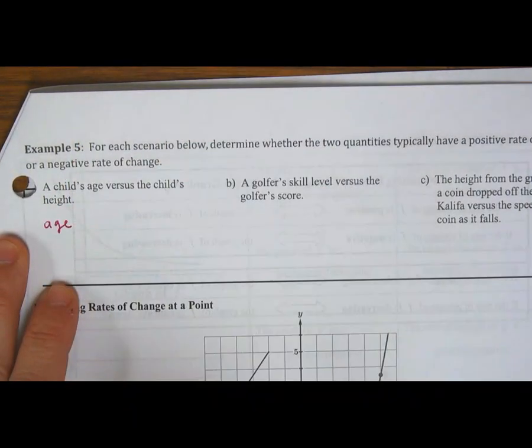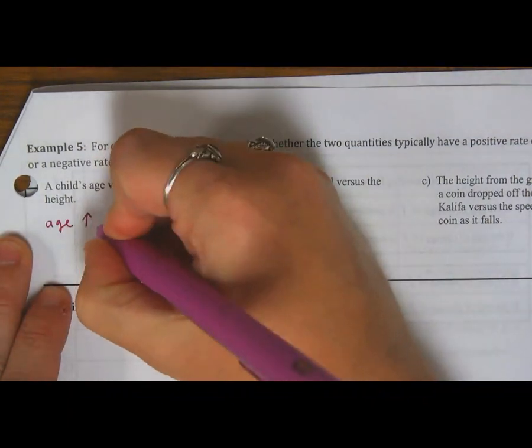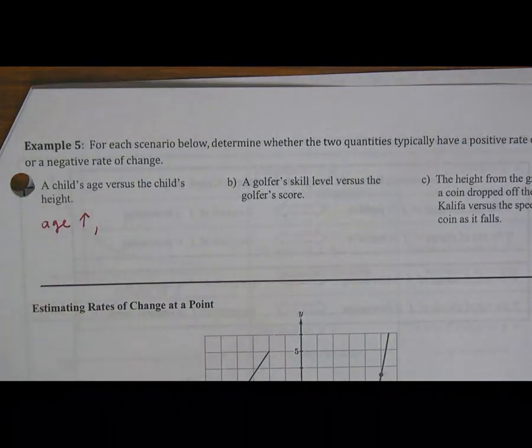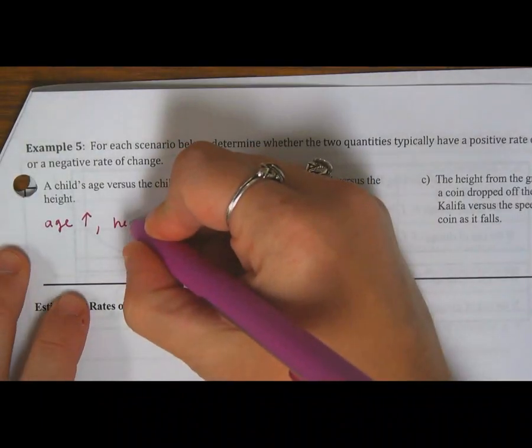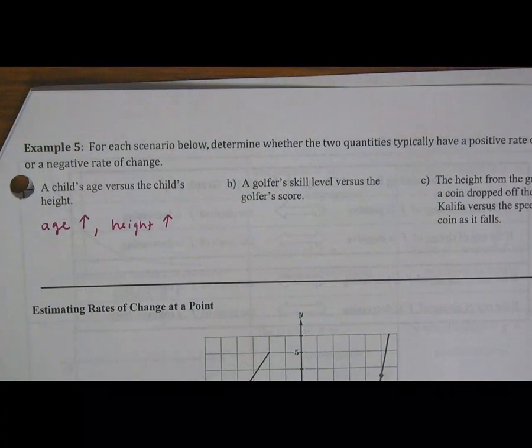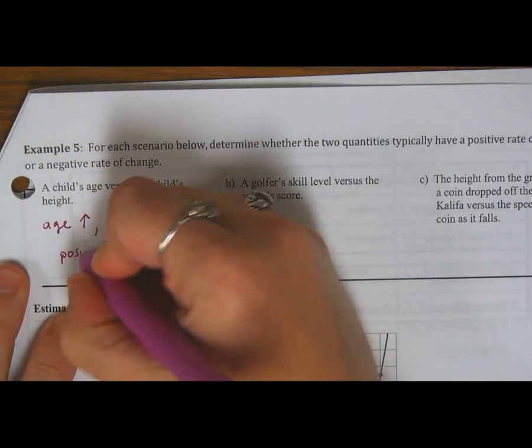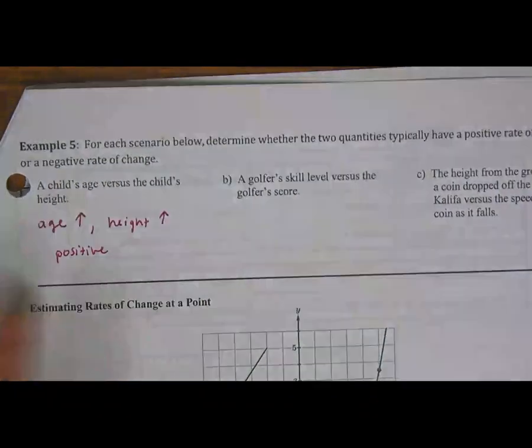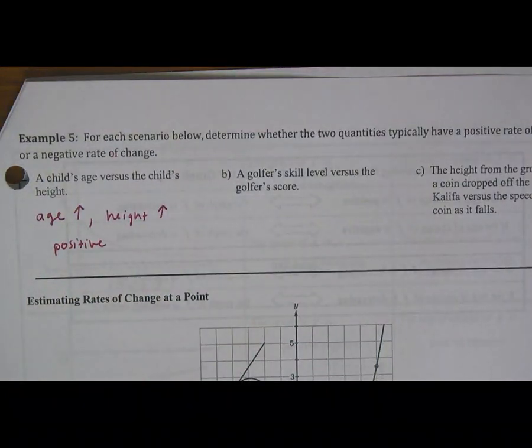This is really how I do this. As age goes up, what happens to a child's height? Height goes up. If they're both doing the same thing, if they're both going up or both going down, then they have a positive relationship. That's it. Let's look at the next one.